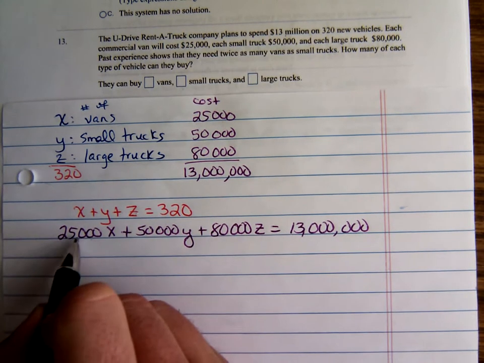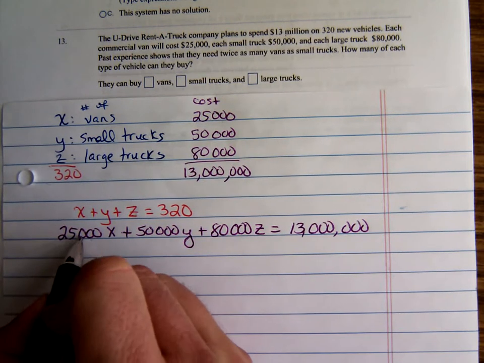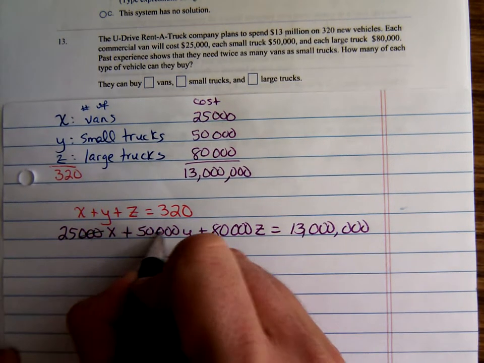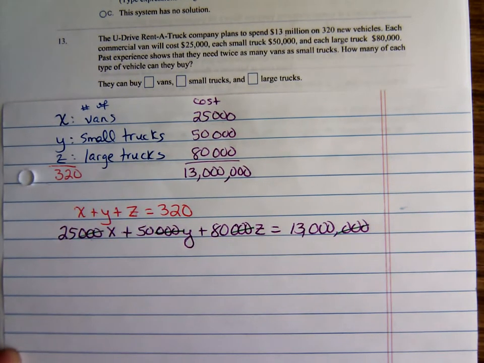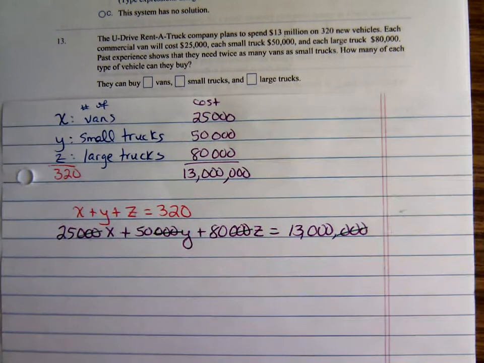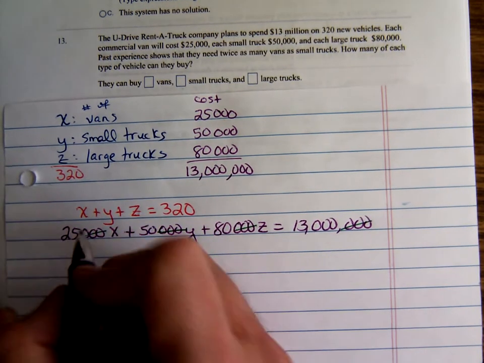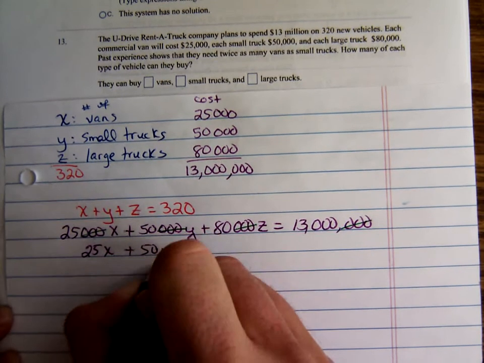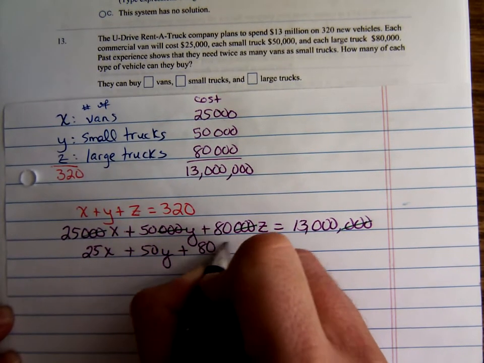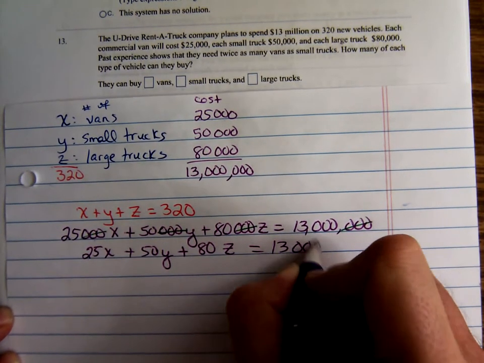If we divided everything by 1,000, then you just sort of mark off three zeros. So here's the equation I'm actually going to punch into my calculator, just because I don't want to have to be punching in all these zeros. 25x plus 50y plus 80z equals 13 and just 3 zeros.